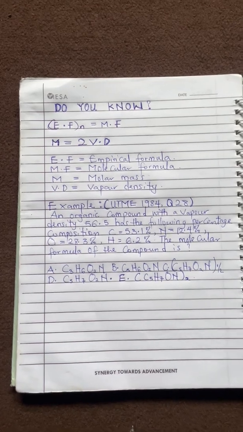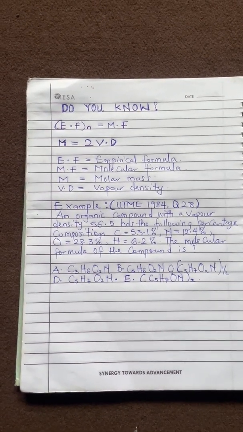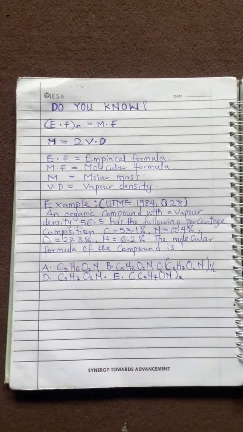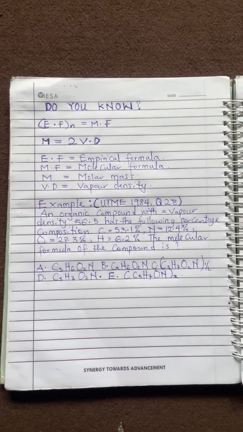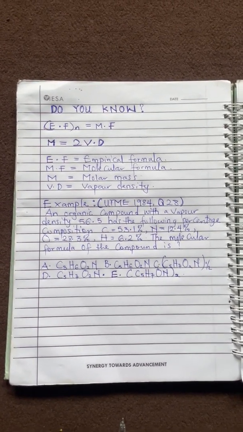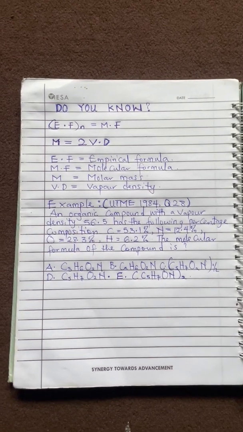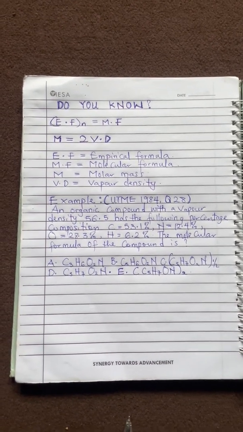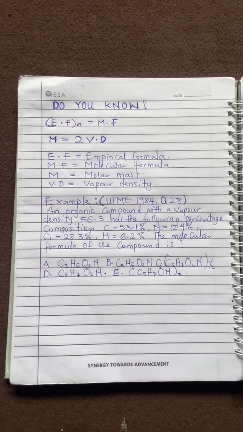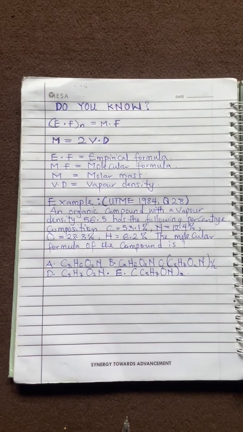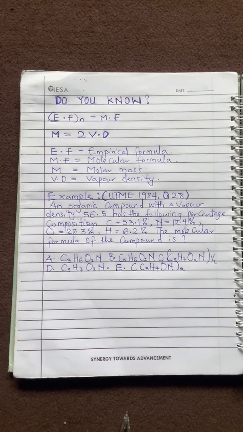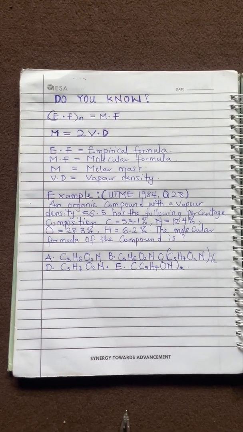In the formula, we have empirical formula in brackets to the power n equals molecular formula, and molar mass, which is also referred to as nuclear number, or relative molecular mass, or atomic weight, or atomic mass, is the same thing as 2 times the vapor density. When you see E.F, it means empirical formula, and when you see M.F, it means molecular formula. Capital M is molar mass, and V.D means vapor density.